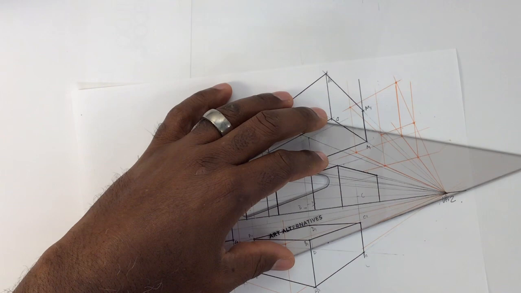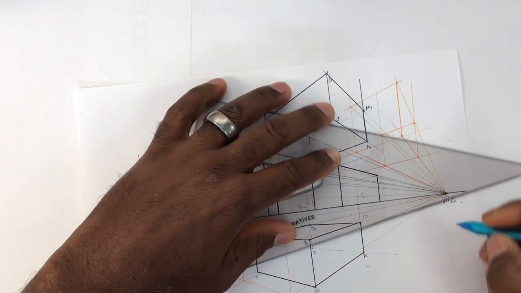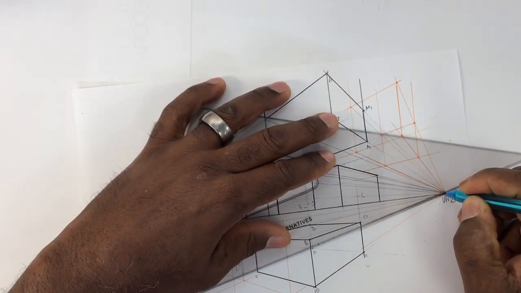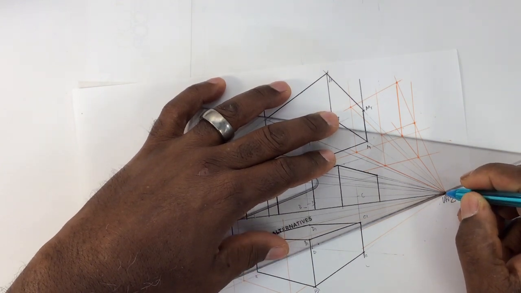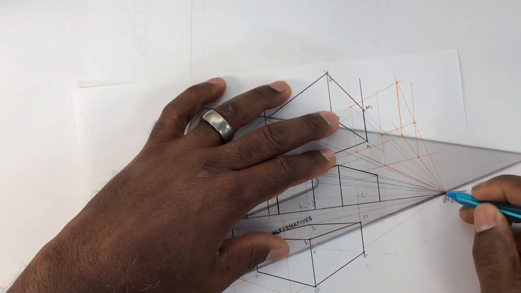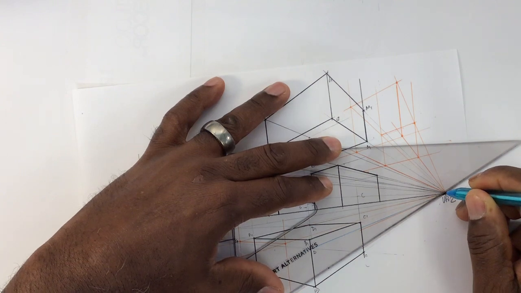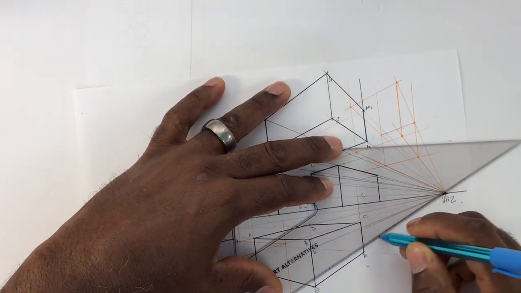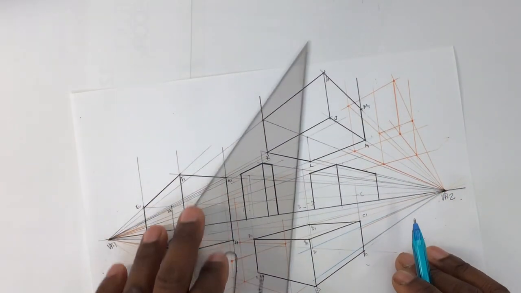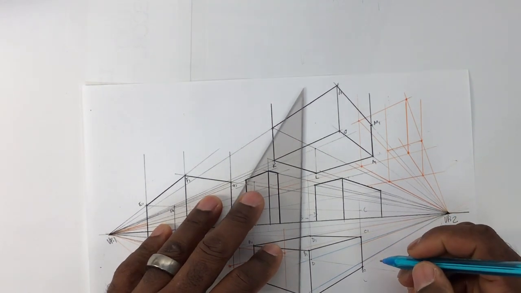I am going to use the blue pen to construct where I want to put that hole. I want to put that hole somewhere in the middle, so I'm going to do a little quick construction here. Since I want my hole to be perfectly circular, I want to come up with something that is basically square-ish, or square in perspective.